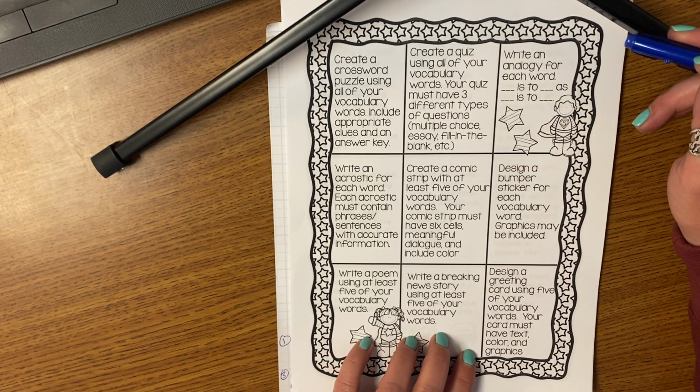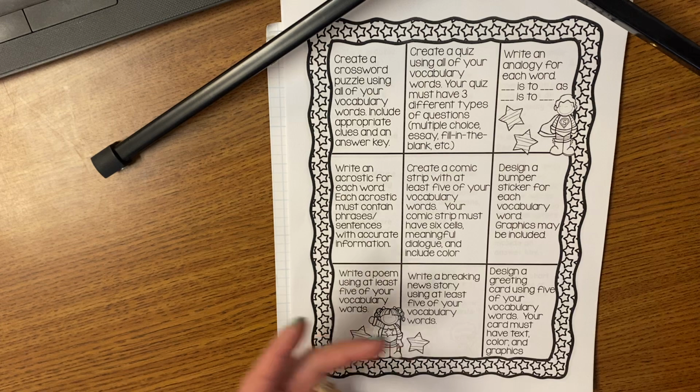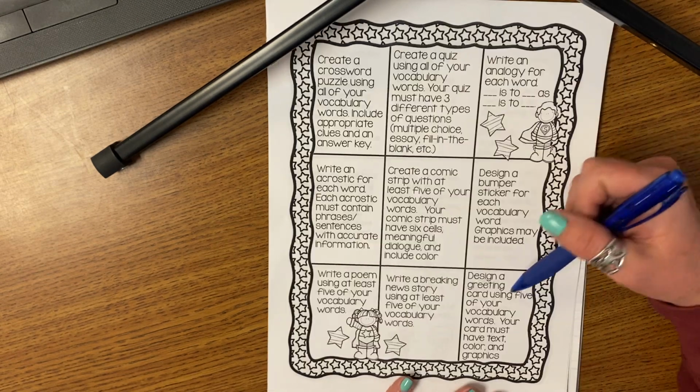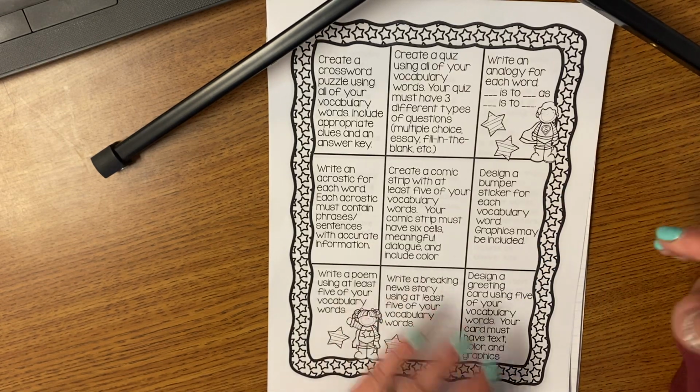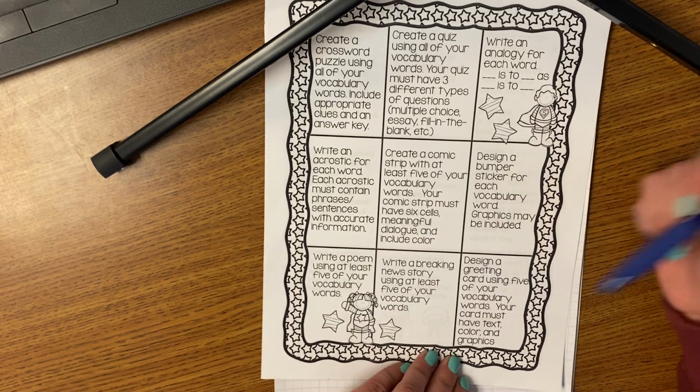So if you used 5 one day, then you would have to make sure the next day that you use the other 3 in whatever you're doing, okay? Design a greeting card. So, you could do a holiday card, you could do a birthday card using 5 of your vocabulary words.